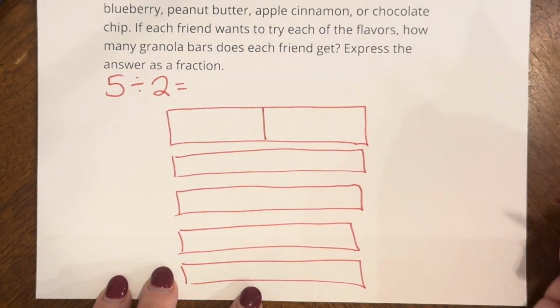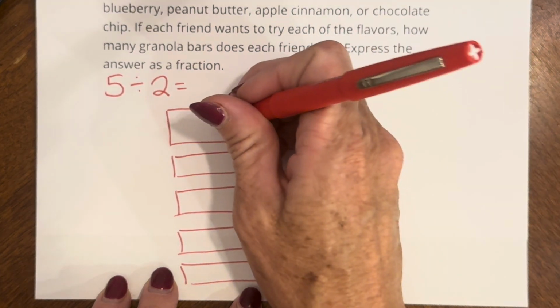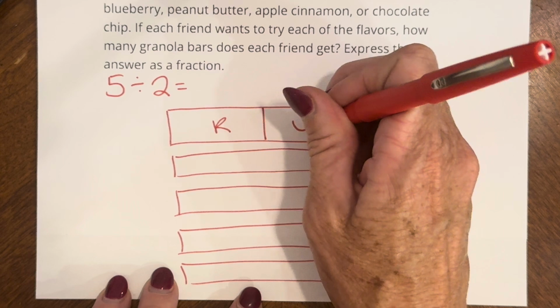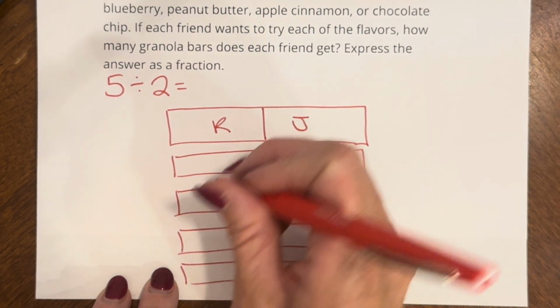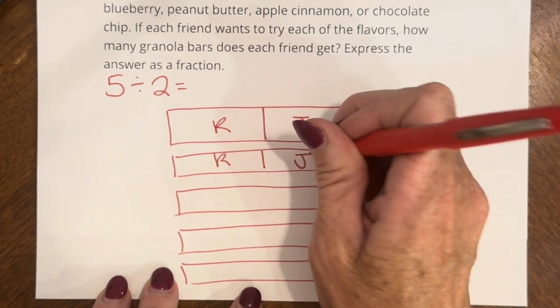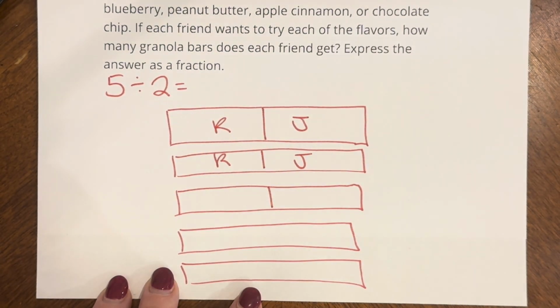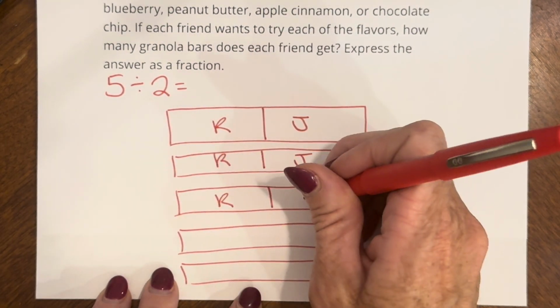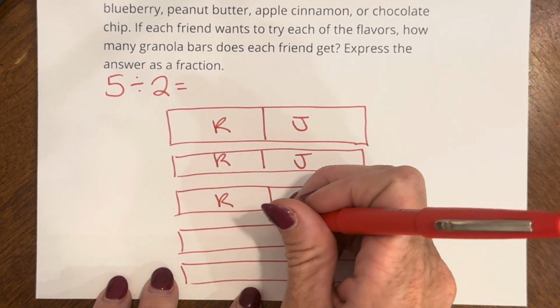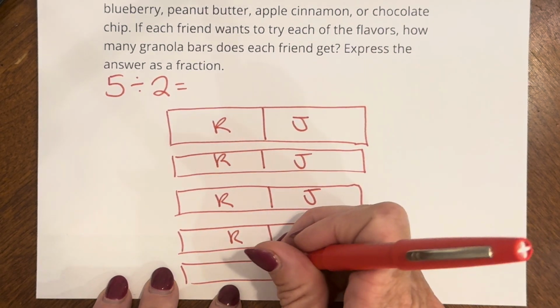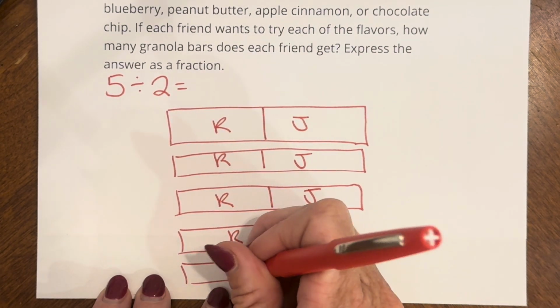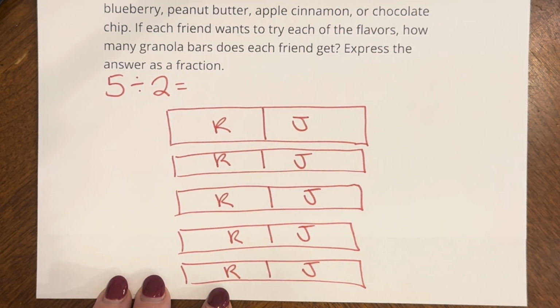So I'm gonna take this first granola bar, which looks like it's my strawberry, and Ryan's gonna get that piece, and Jada's gonna get that piece. Then this one is my blueberry, Ryan gets that piece, Jada gets that piece. This one is peanut butter, Ryan gets that piece, Jada gets that piece. This one's apple cinnamon, Ryan gets that piece and Jada gets that piece. And then our last one is chocolate chip, and Ryan gets a piece and Jada gets a piece.